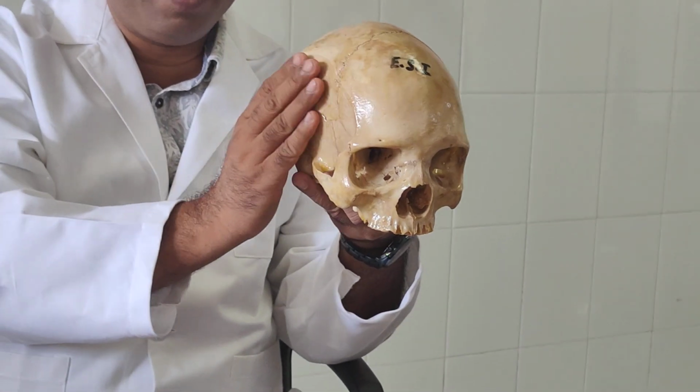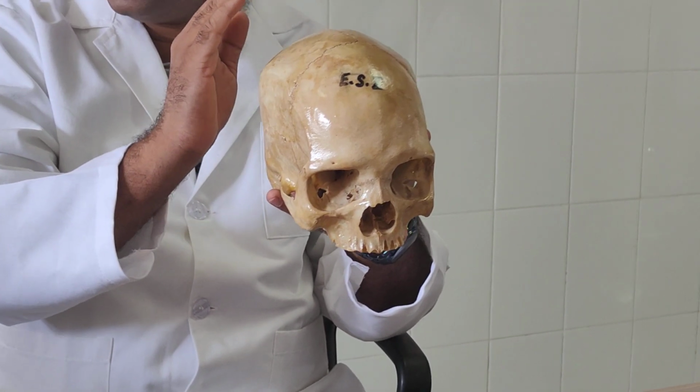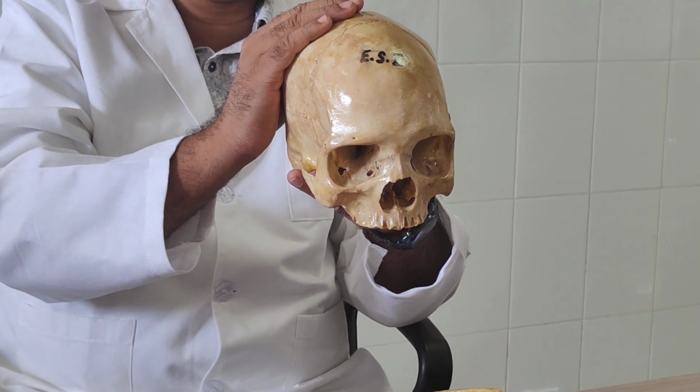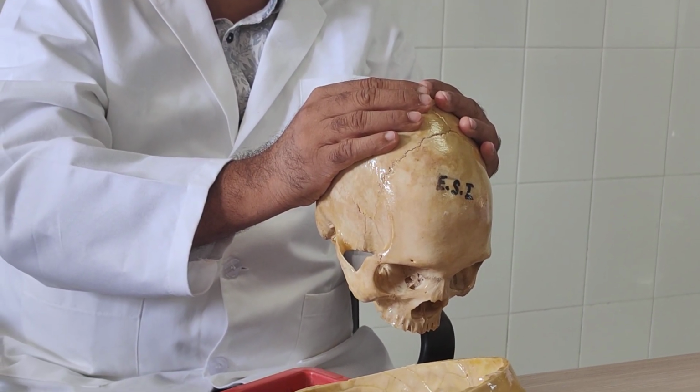The lateral aspect and superior aspect of the vault of the cranium. Clear? So these two.